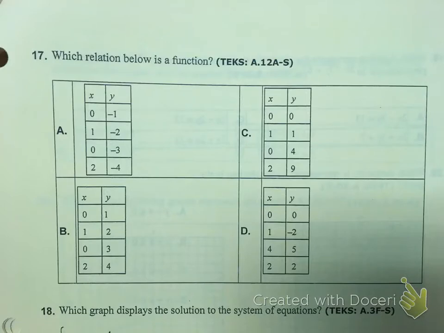For 17, if we're talking about functions, remember that to be a function, it has to pass the vertical line test, or the VLT. So what you can do is graph each of these and see which one doesn't pass it and which one does pass it. Or if you remember on your VLT, we said that something can't repeat. So for example, if I had a graph that looked like this, we know that this fails my vertical line test because a vertical line passes through it twice.